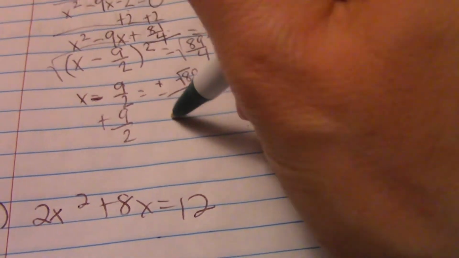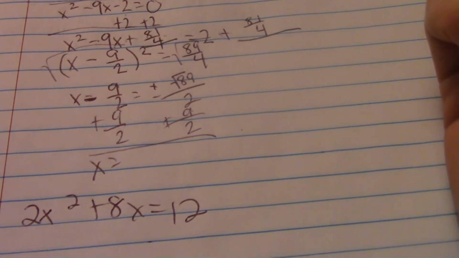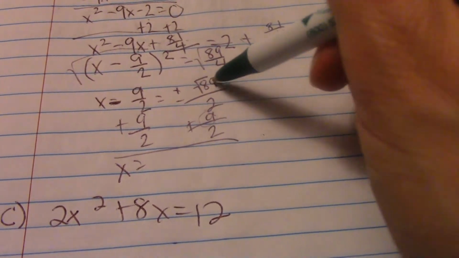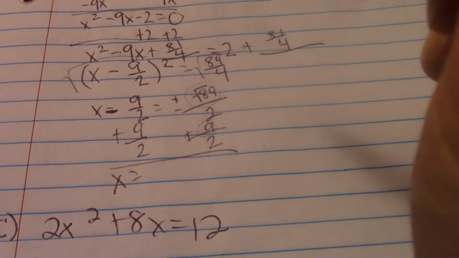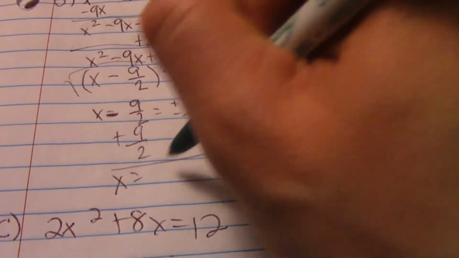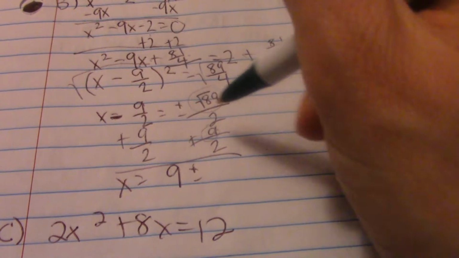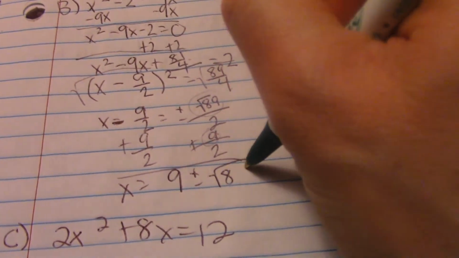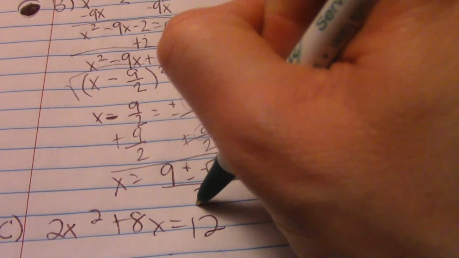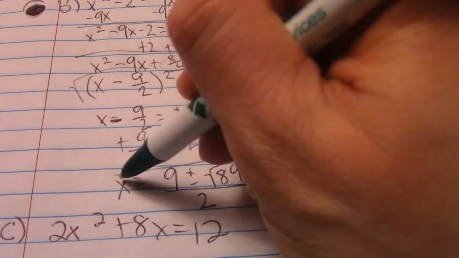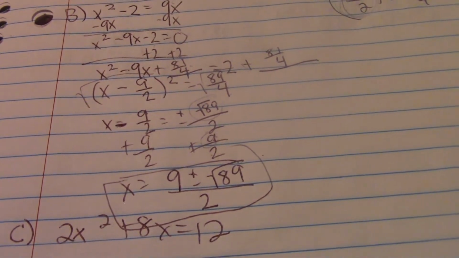So x equals, we can't combine the two top pieces entirely because one is a square root and one isn't. So we're going to write this 9 plus or minus that square root of 89, and because they both have a 2 on the bottom, it's all over 2. And so this is our answer right here.